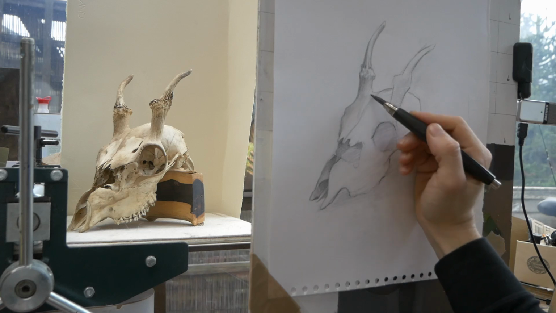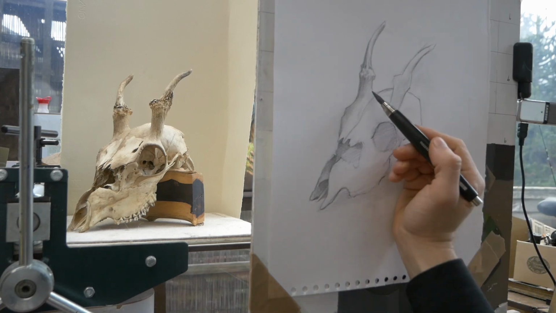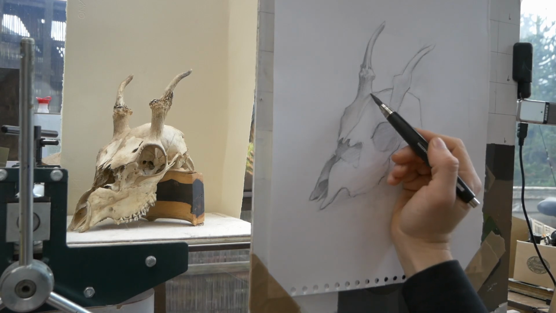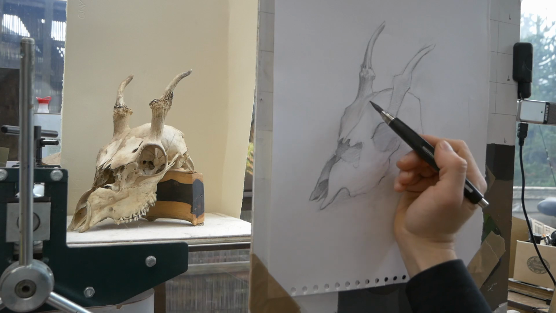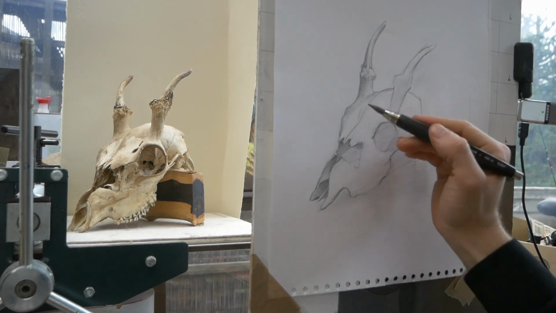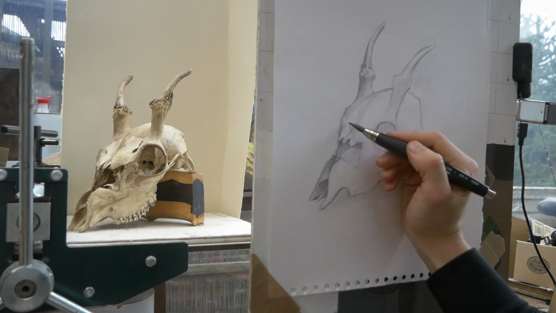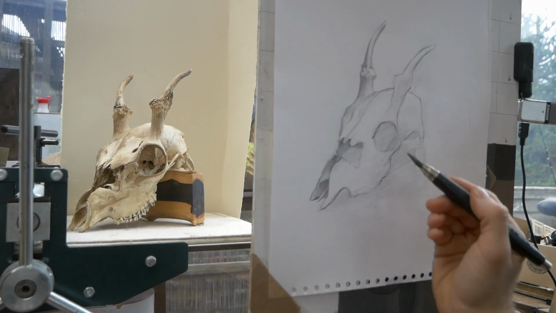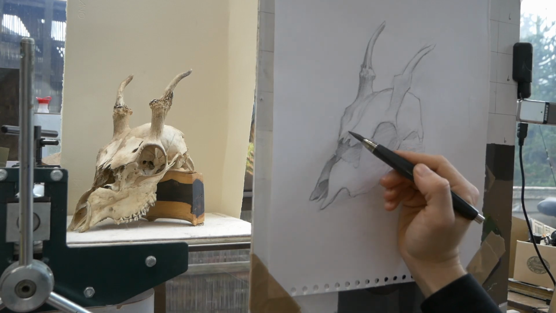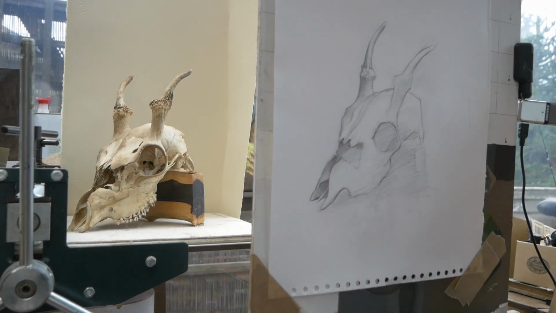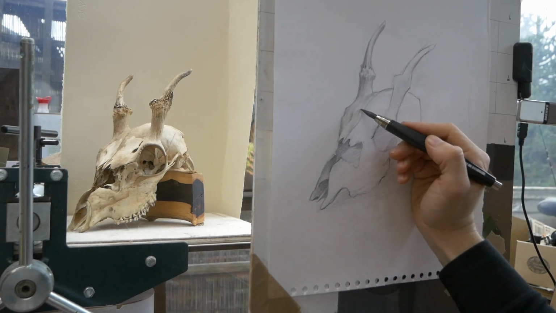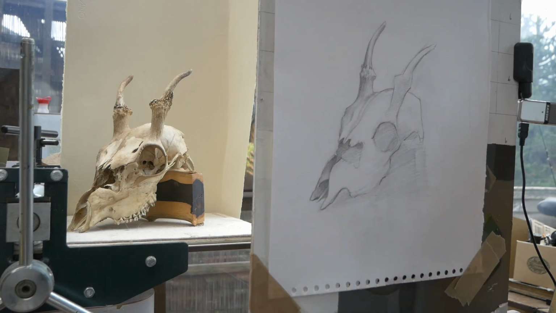Try to keep your shading fairly light. Where possible, also try to follow the form of what you're shading in. That way your strokes will reinforce the form, and also carry on that sense of rhythm throughout the drawing, which is what we're obviously after in this particular exercise.